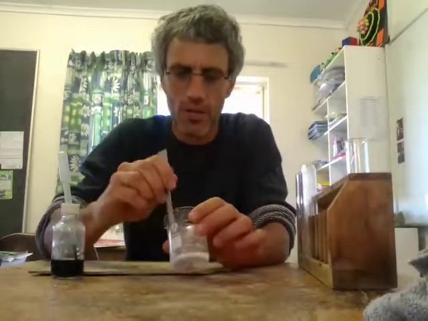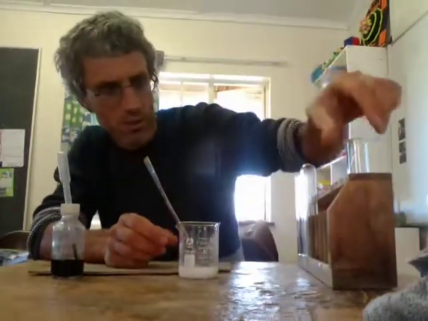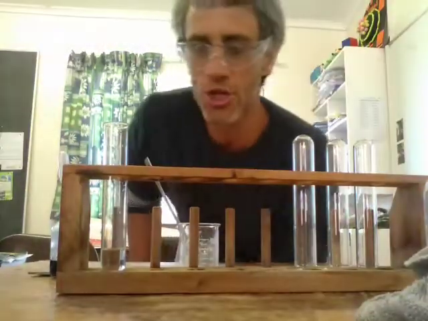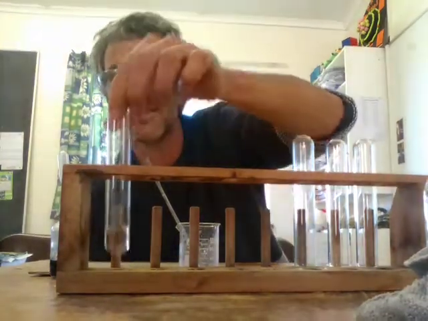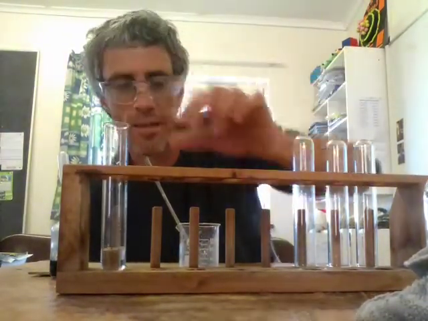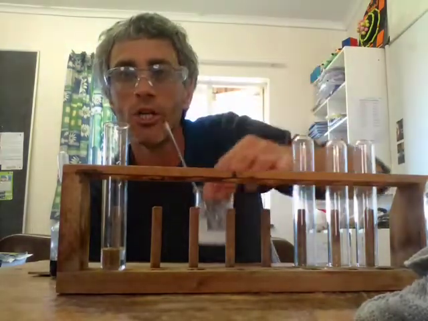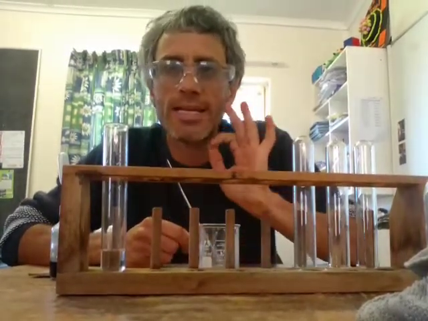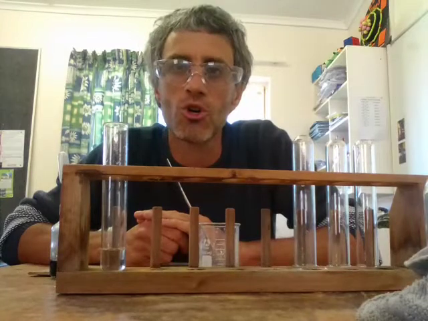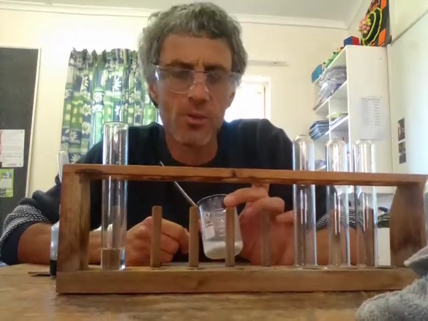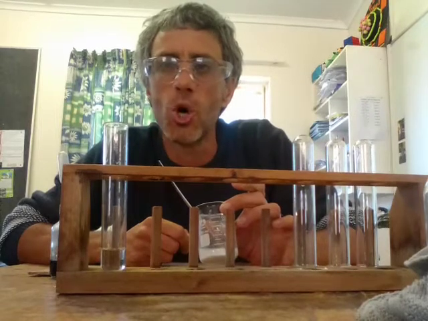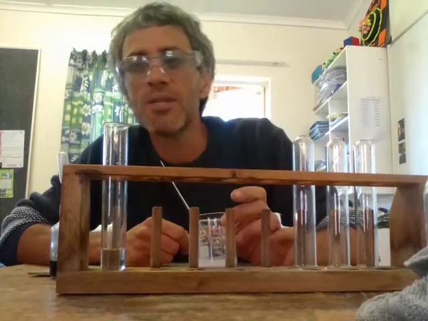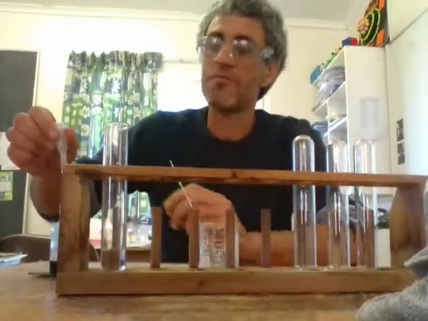So our first reaction is going to be between hydrochloric acid and magnesium oxide. So we're reacting an acid with a metal oxide, and it works exactly the same if we were using a metal hydroxide. The metal oxide, in this case magnesium oxide, is MgO. Magnesium hydroxide, or a metal hydroxide, is instead of MgO, it's MgOH. But we will get the same or very similar result.